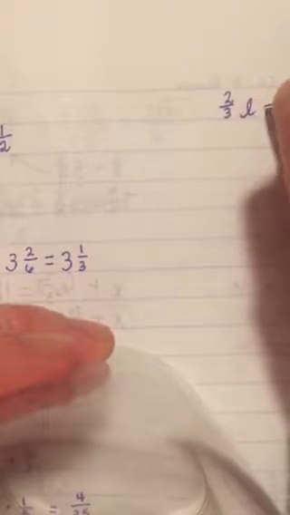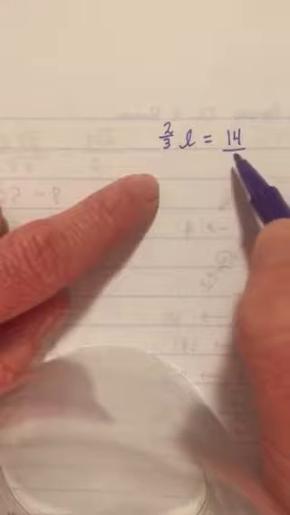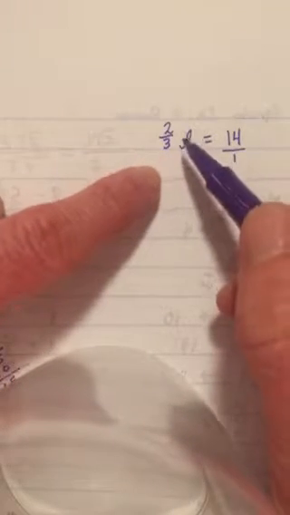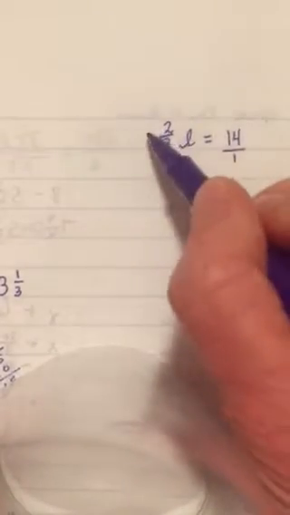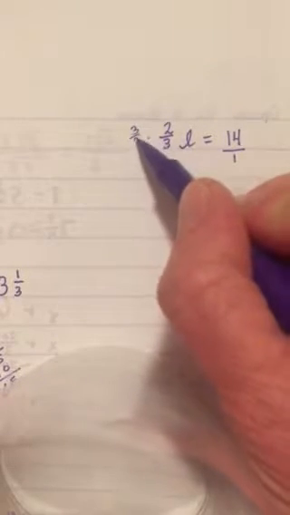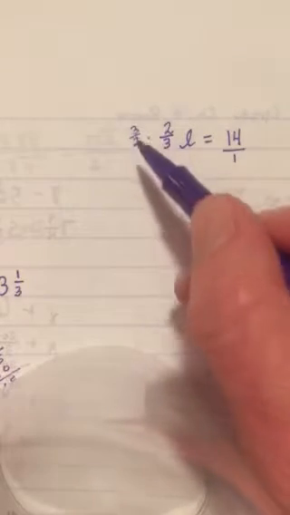Let's see. 2/3 L equals 14. Remember that 14 is going to become a 14/1 because we're dealing with fractions. Now, how do we get L alone? It's multiplied together, so we need to separate by division. But when dividing fractions, don't ask why. Flip that second sucker and multiply. So instead of dividing by 2/3, we're going to multiply by its reciprocal, which is 3/2.